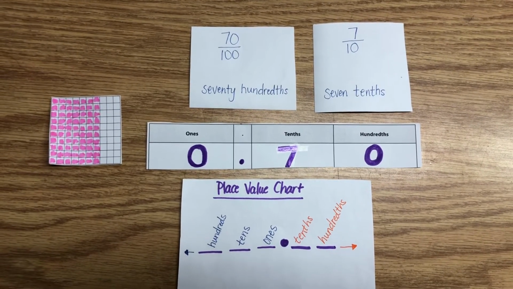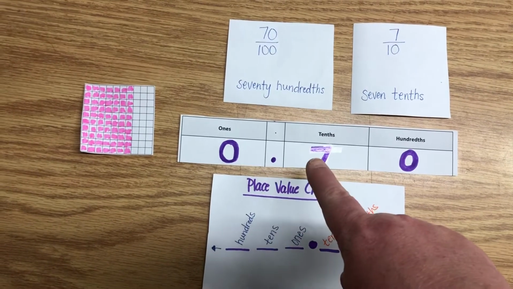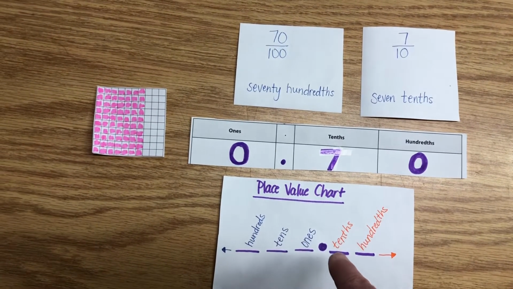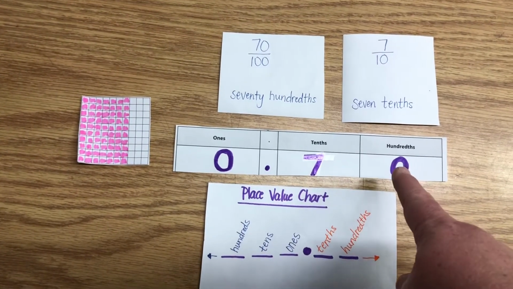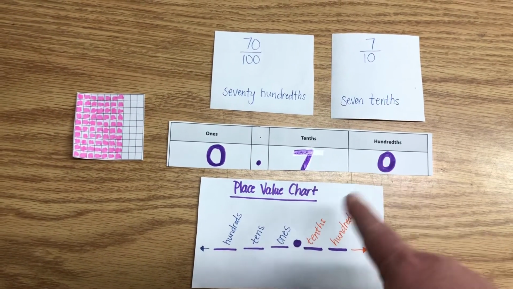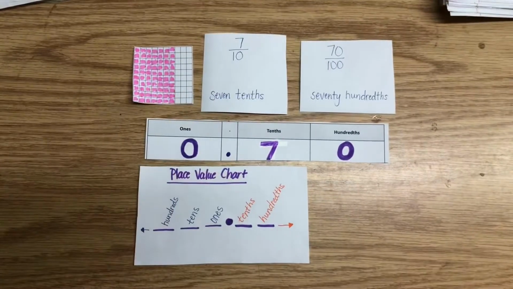Okay, so let's take a look at how 7/10 is one spot after the decimal, and here's our tenths position. 70 hundredths is 2 positions after the decimal, and we see that goes to the tenths and the hundredths.